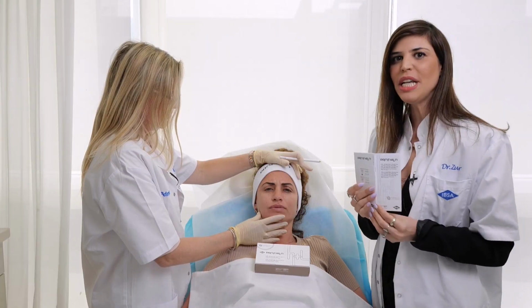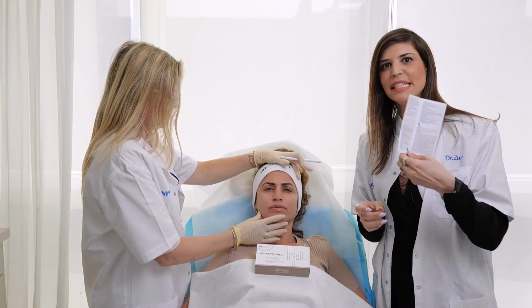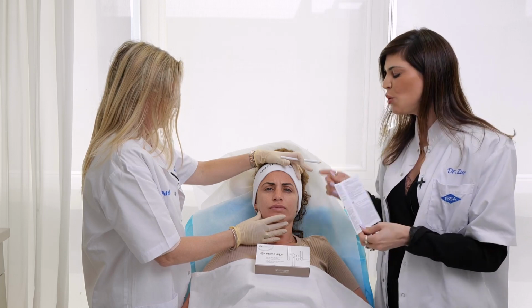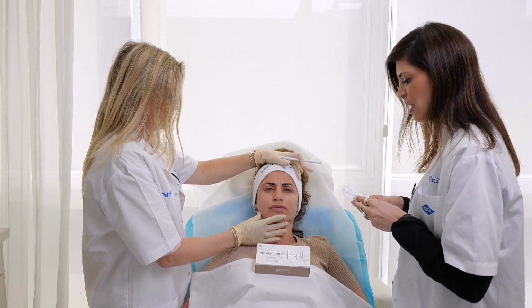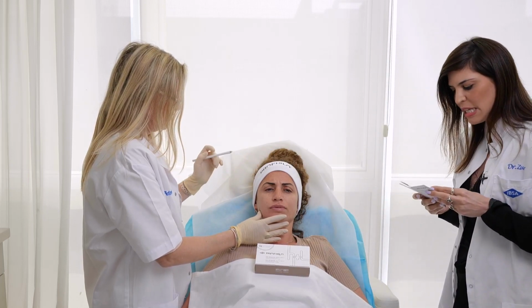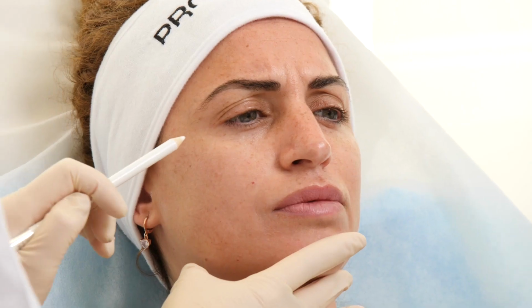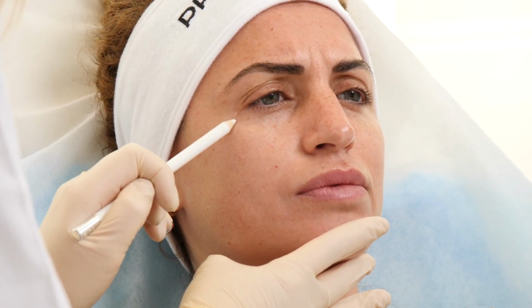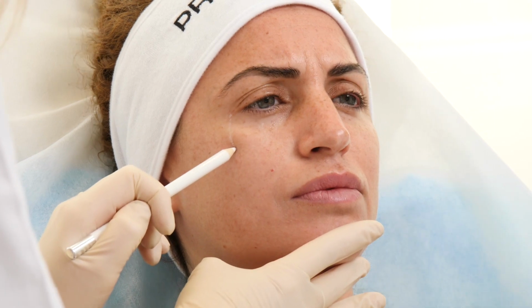And now I'm going to read from the leaflet the exact way to mark the face, and Lavit will mark it on the patient's face. So we will start with the first point, zygomatic protrusion. Make sure to stay at least 2 centimeters away from the lateral canthus of the eye.